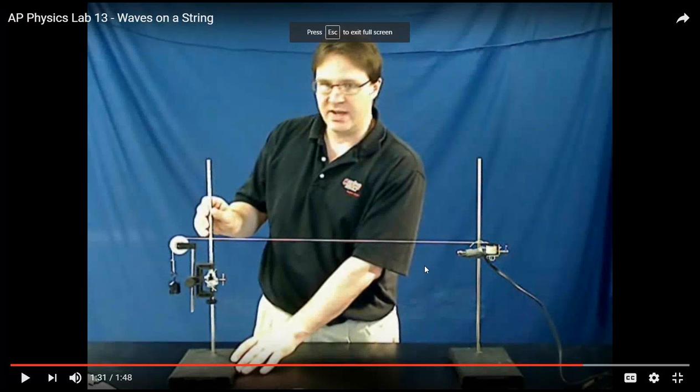So take a look at what you're seeing there. You have two bars that are support stands, and then all they did was take a regular piece of string. You can do this with any string you want. You can even do it with shoelaces, and you tie one end over. They tied it on the right side. You see that here?